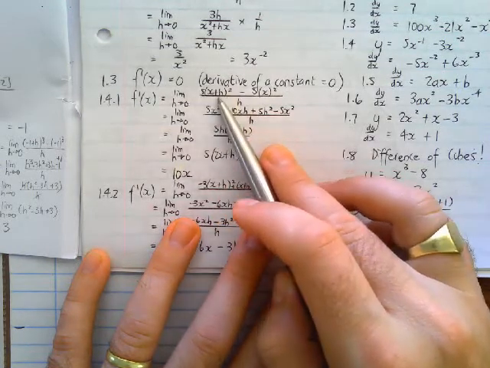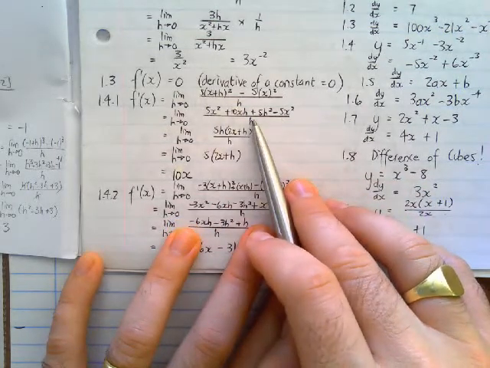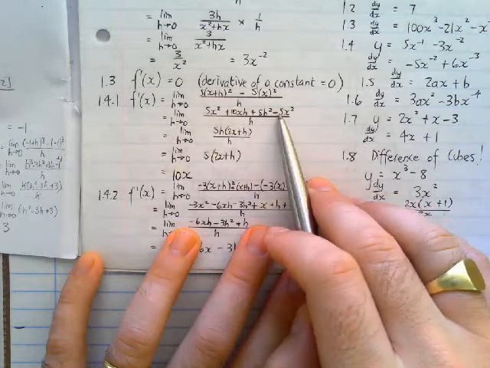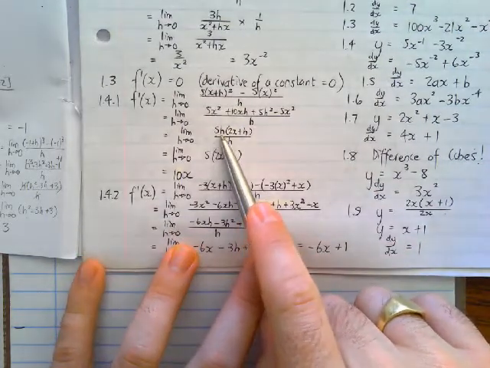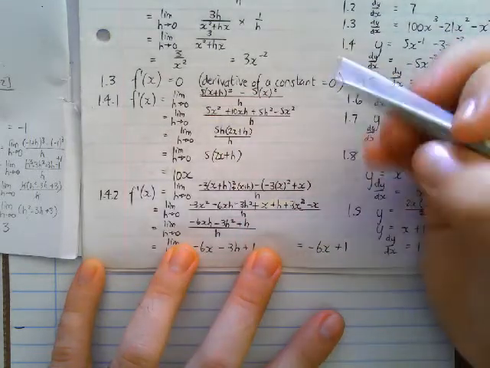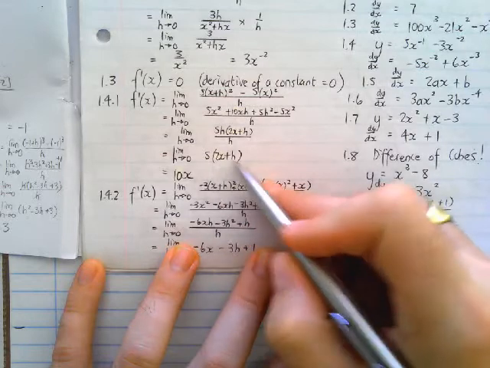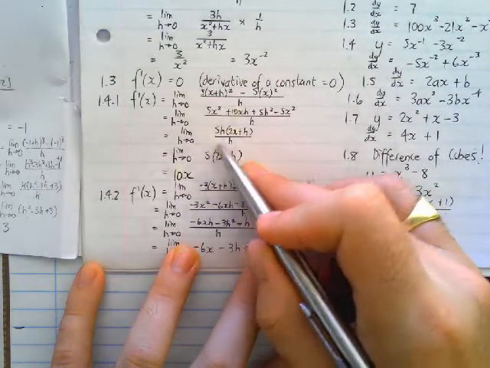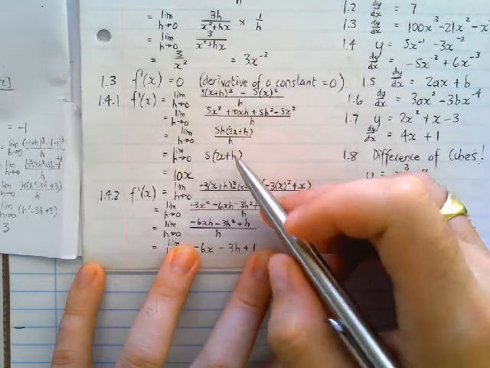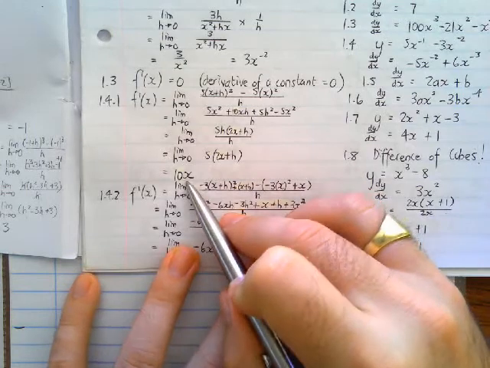Deal with that, FOIL it out, times the 5 in, I get that, over h. Cancel, the 5x squared are gone. I take out an HCF, I've taken out 5h. I could only have taken out h if I wanted to. I could then cancel the h's, and I'm left with that. Times the 5 back in, I get 10x plus 5h, and the 5h would disappear if my h approaches naught. So I'll be left with 10x.